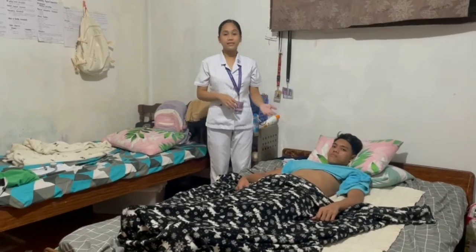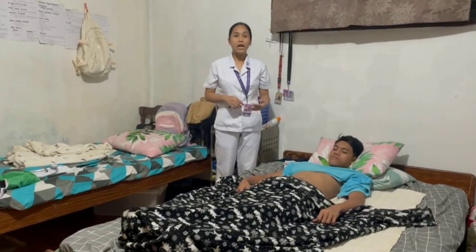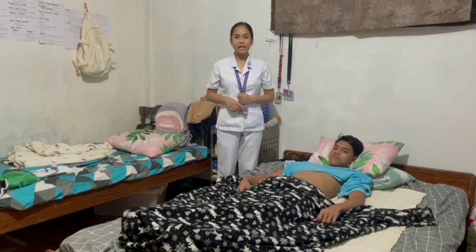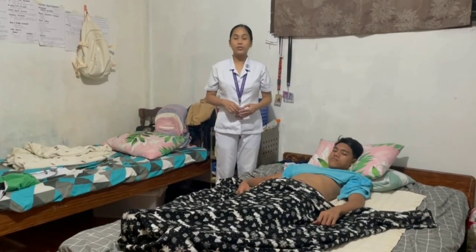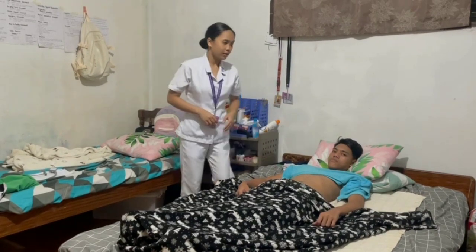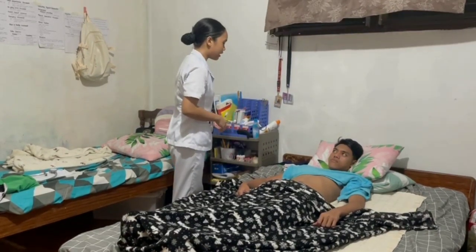Proceeding now, assess the descent of the liver by locating the liver border of dullness. Now percuss, and ask the client to exhale afterwards. Okay, sir, can you please take a deep breath?